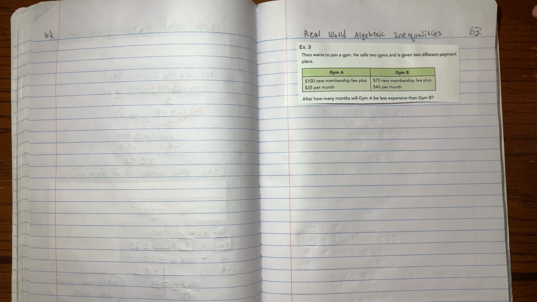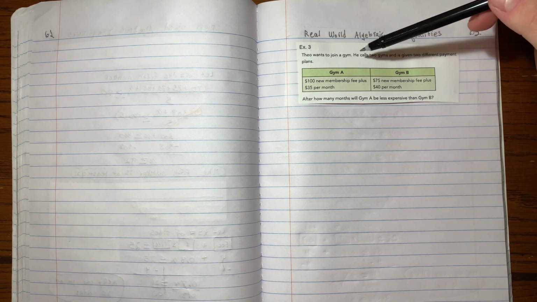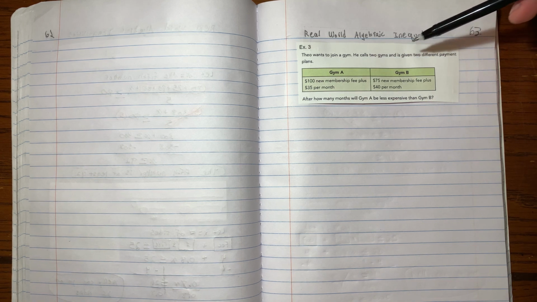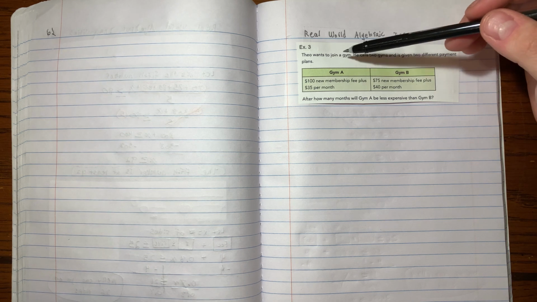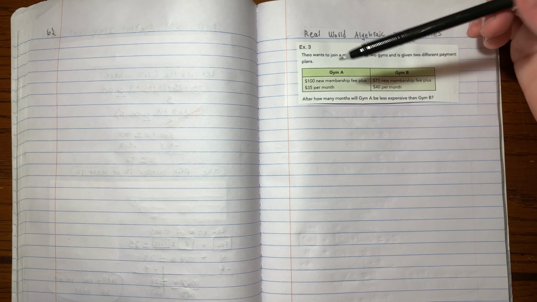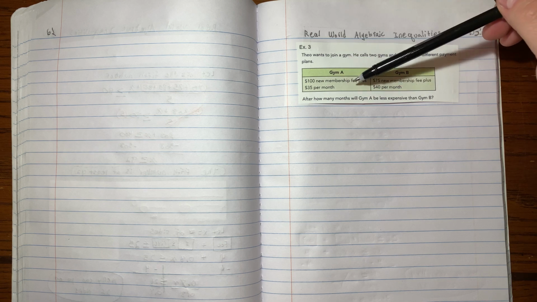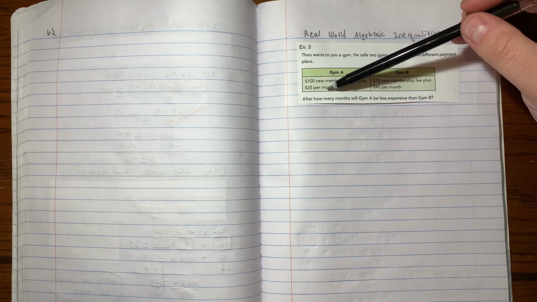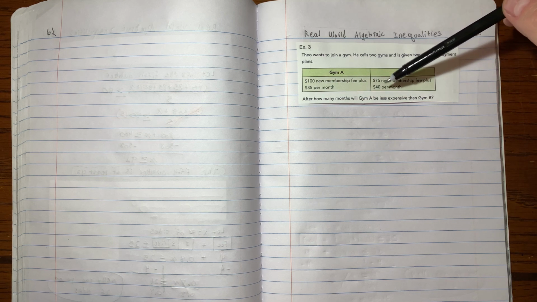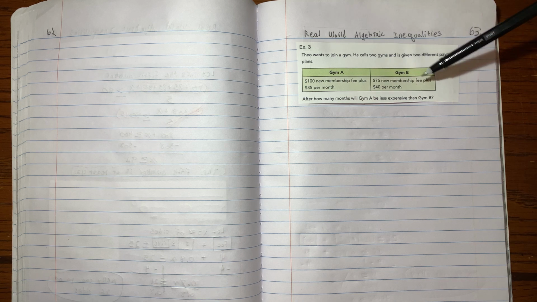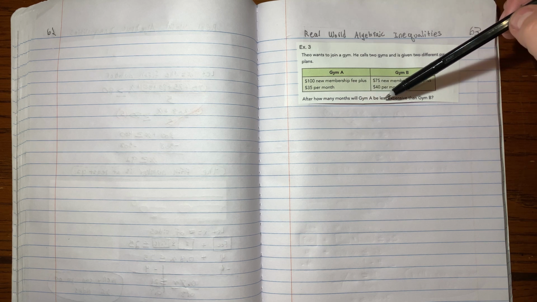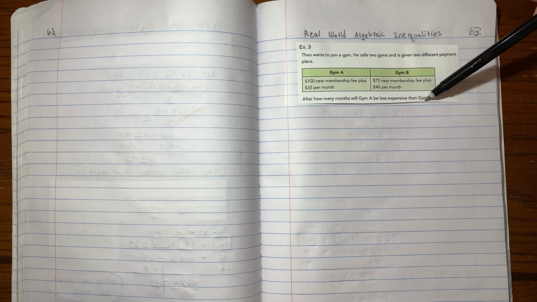All right, our third and final example. Theo wants to join a gym. He calls 2 gyms and is given 2 different payment plans. For Gym A, he has a $100 new membership fee plus $35 per month. And Gym B, $75 new membership fee plus $40 per month. After how many months will Gym A be less expensive than Gym B?